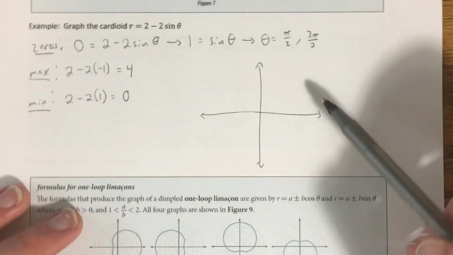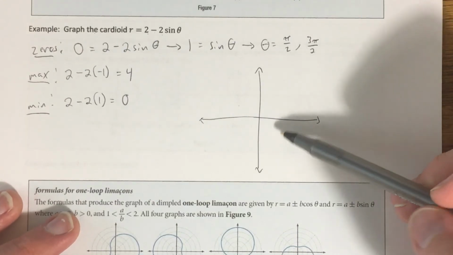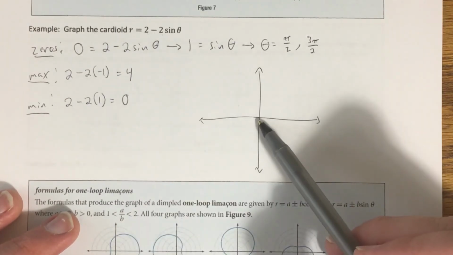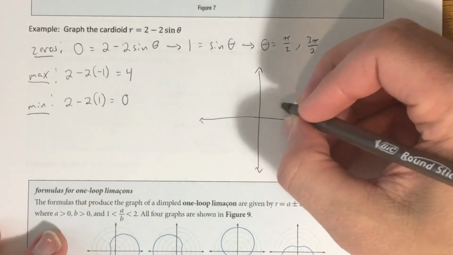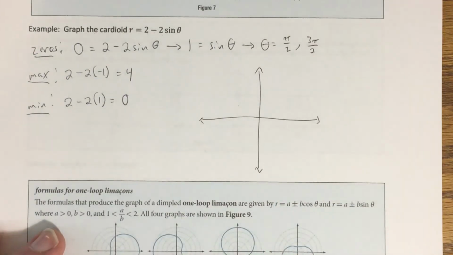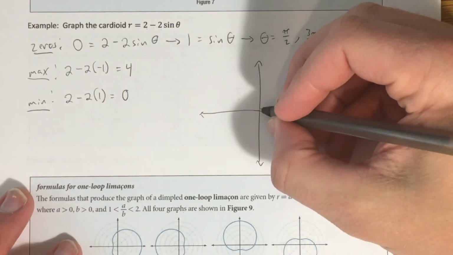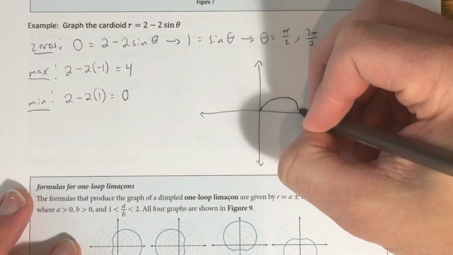Sine means that we're going to have symmetry about the vertical axis. The fact that this is a minus means that the cardioid will open down instead of up. So what I'm going to get is a heart shape, that cardioid shape, that does something like this.